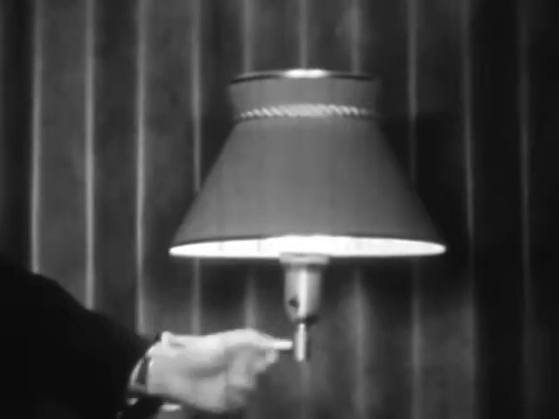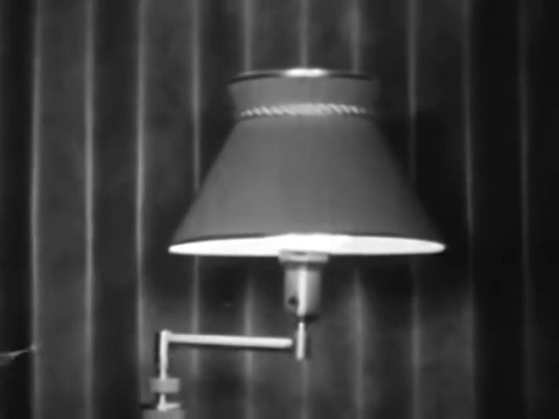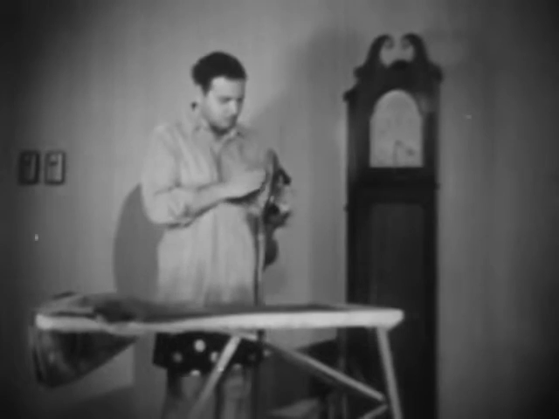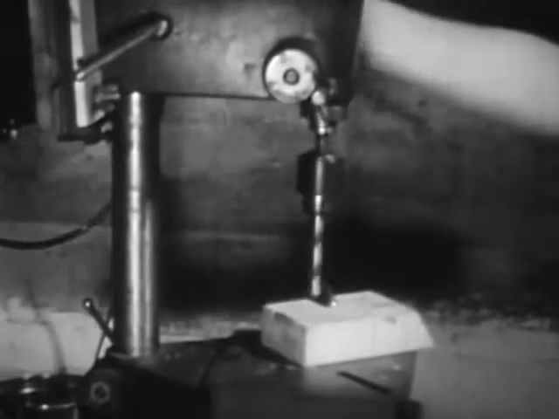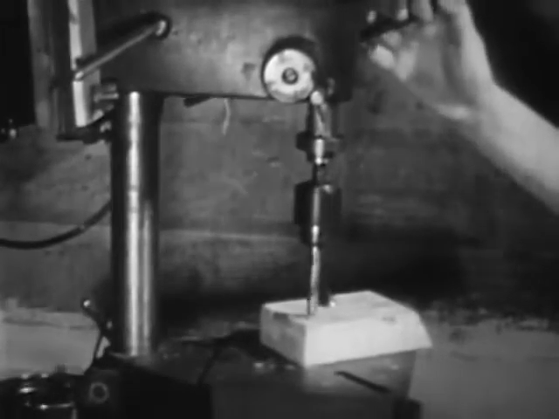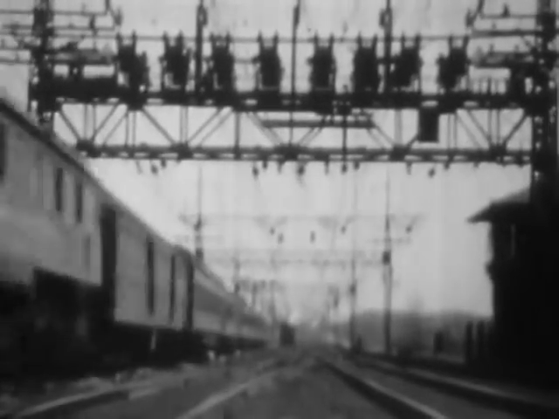Today we're going to do some very exciting experiments and find out something about electricity. Now, we've all seen the things that it does. It gives us heat and runs clocks and turns motors and makes trains go. It even provides the power to run our television sets. But what is electricity? Well, today we're going to find out.